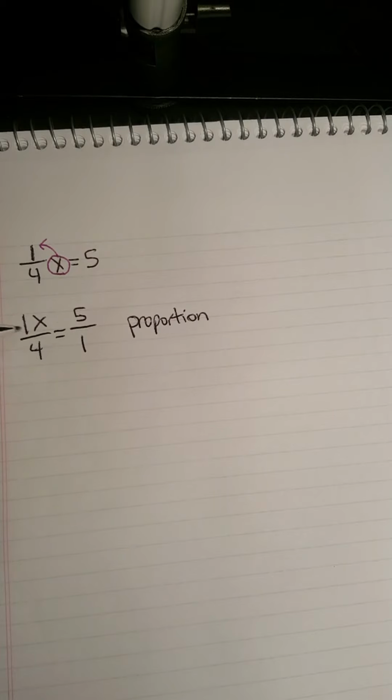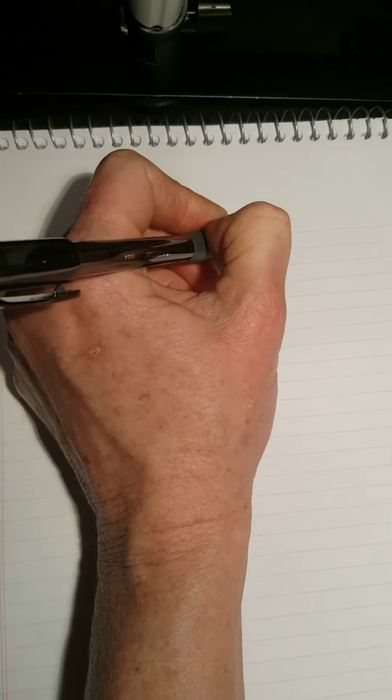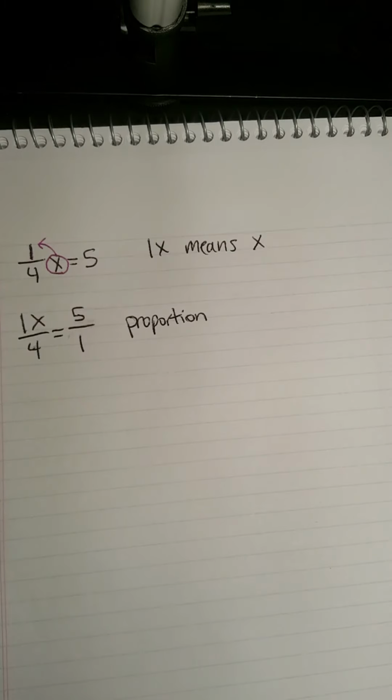Proportion. And that just means that I have two fractions that are equal to each other. I need to figure out what this x is here. And the number 1 here in front of x means the same thing as, so 1x means x, right? So the 1 isn't necessary. But since we're just learning how to do these, the 1 is fine to keep.